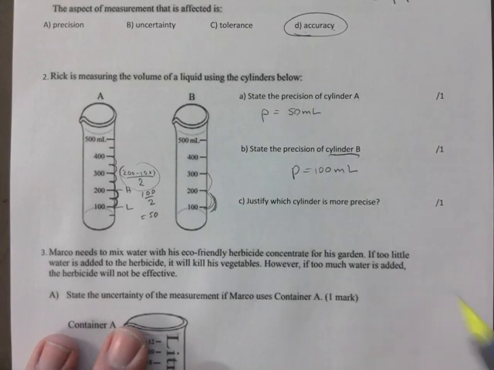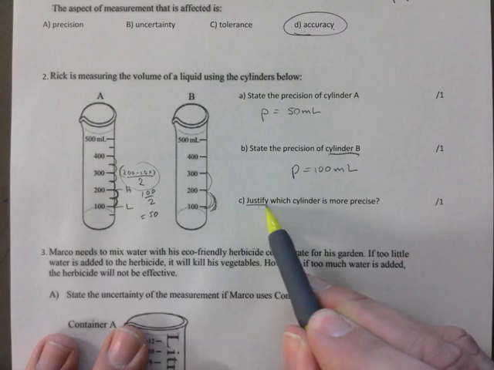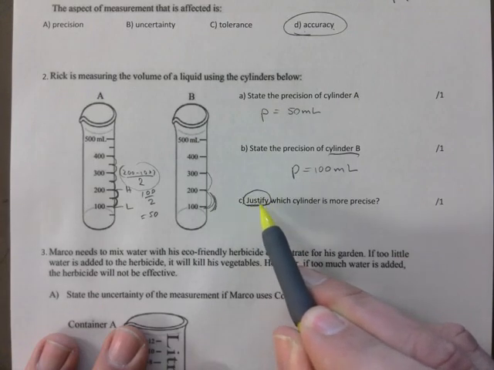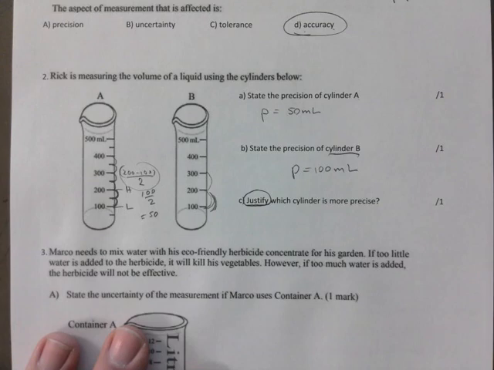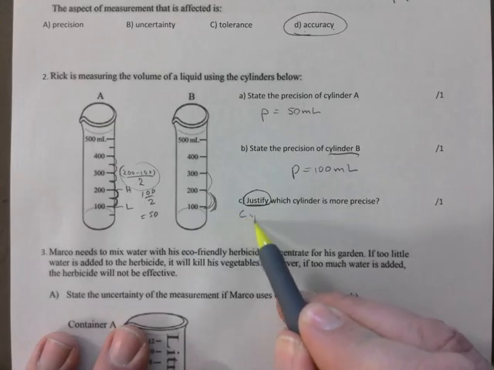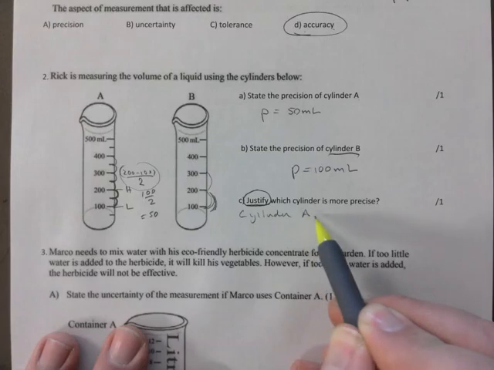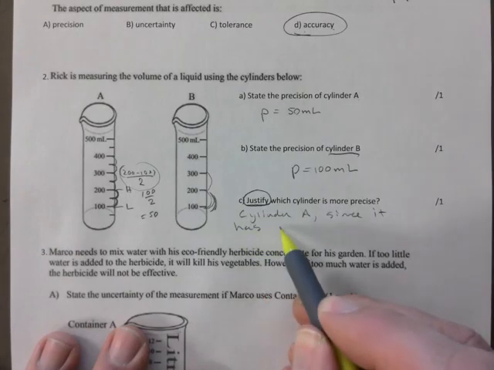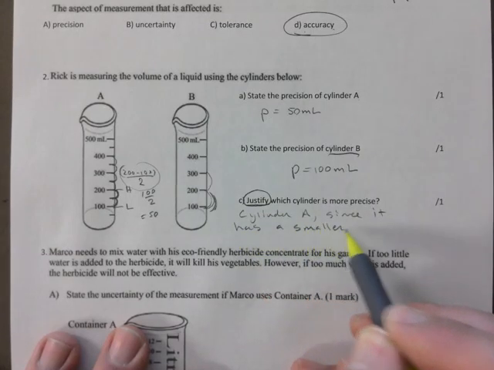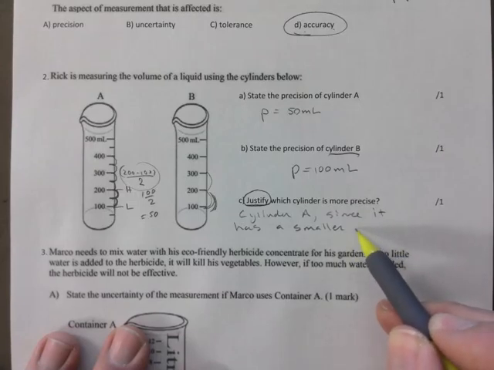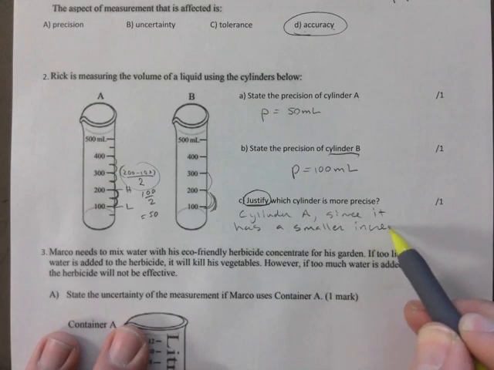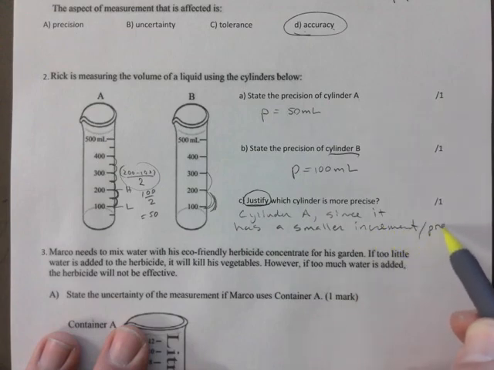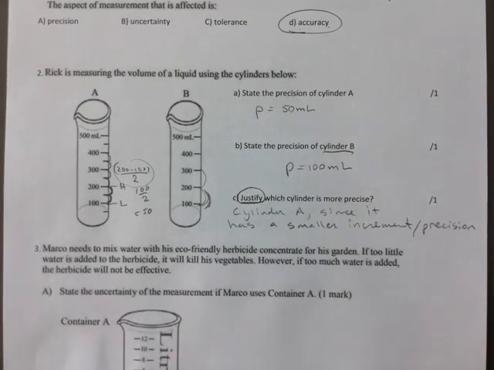Justify which cylinder is more precise. Whenever you see justify on an exam or on a test, it means you have to actually explain with a sentence. So cylinder A, since it has a smaller precision, or increment, it doesn't matter, because precision is the smallest increment of that device.